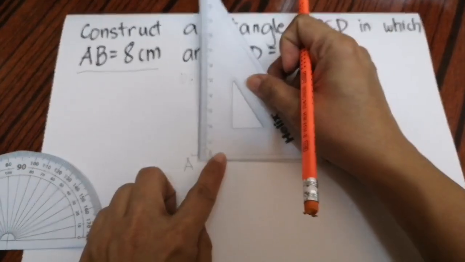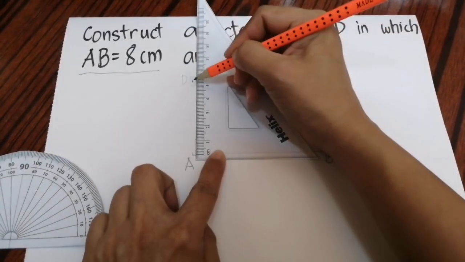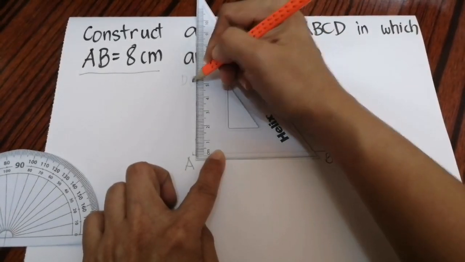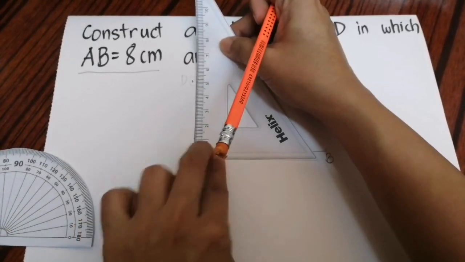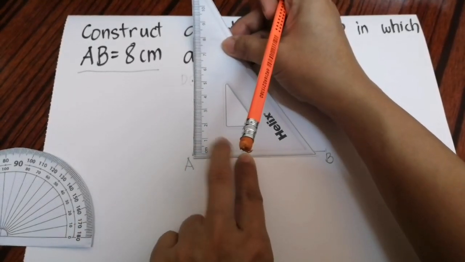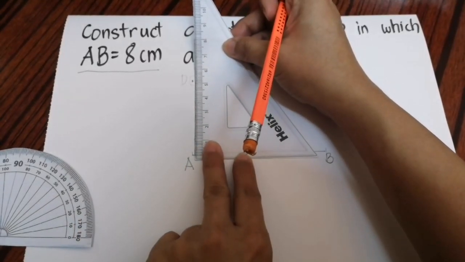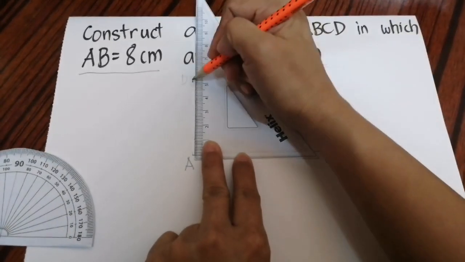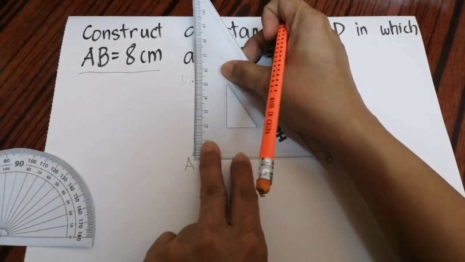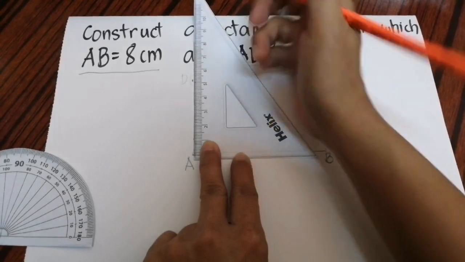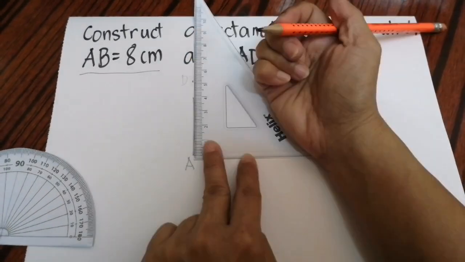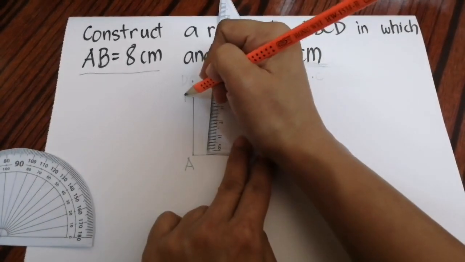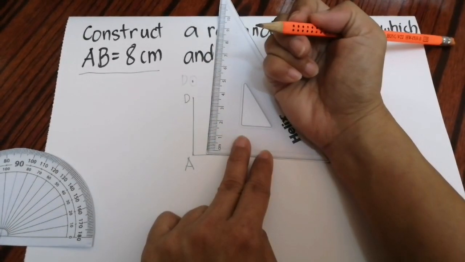If you are going to measure, it doesn't mean that you will have to reach that mark until there, because the measurement should only be 4 cm. So align it from 0 and then measure 4 centimeters, making sure that that point is aligned. So 4 centimeters is just right here. Draw a line from it, and let's put the letter D here.